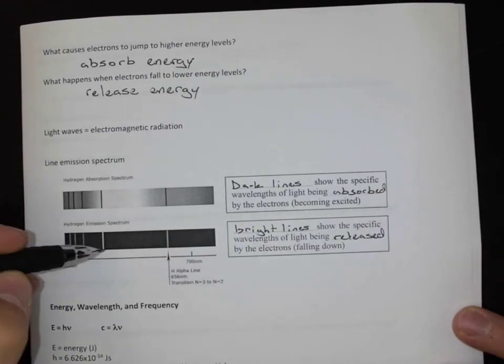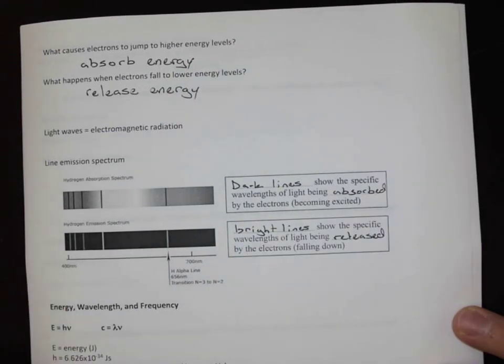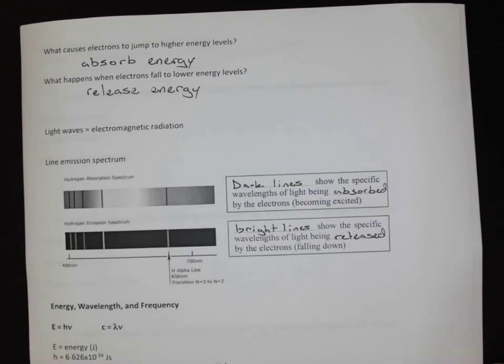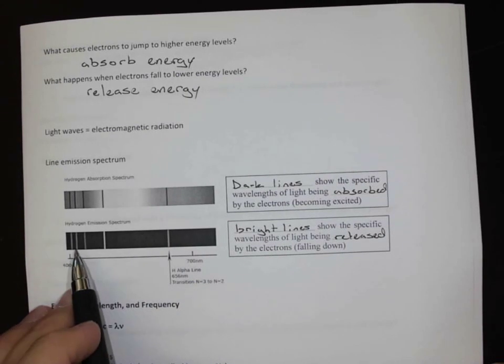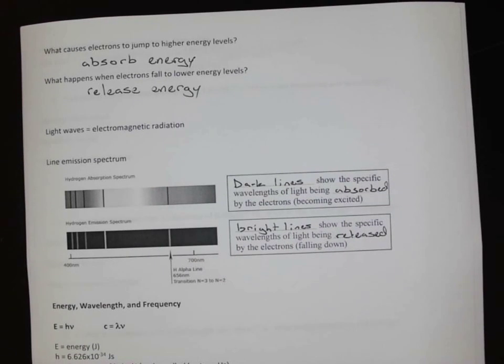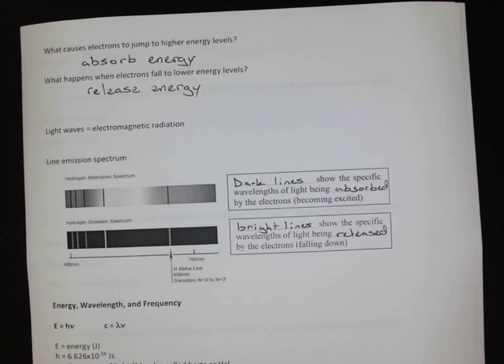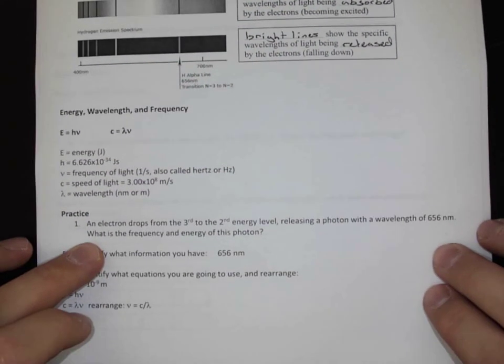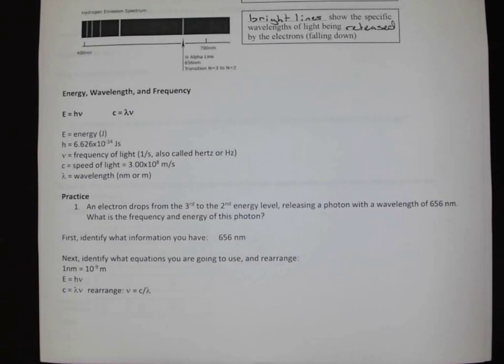Okay, so these lines correspond to energy between our distinct quantized energy levels, okay? So we can take these lines, they're colors, right? Colors of light. We can take the wavelength, frequency, and energy and do some calculations with them. So that's what we're going to do down here, okay?